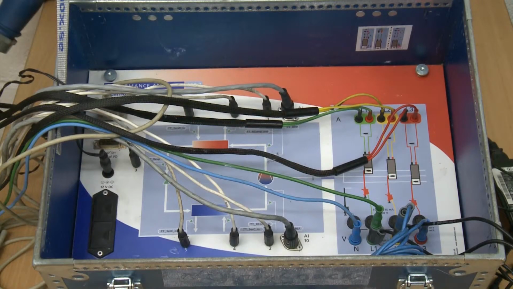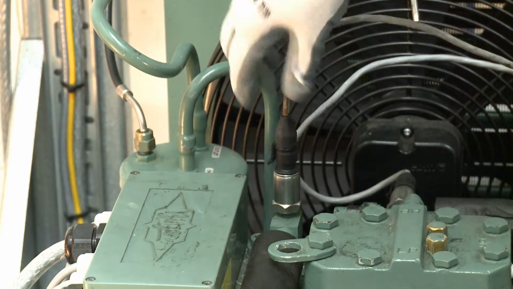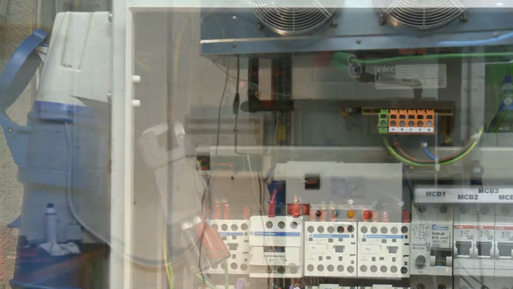Okay, so we've attached all the pressure and temperature transducers to the unit. All we really need to do now is get the unit on. So Clive, can you switch the unit on for us?